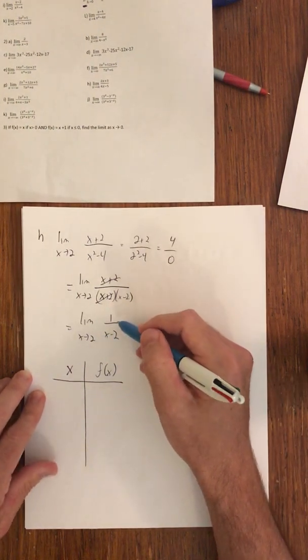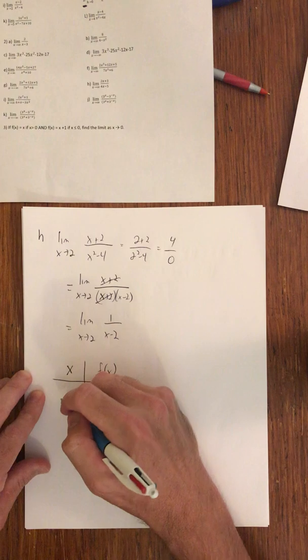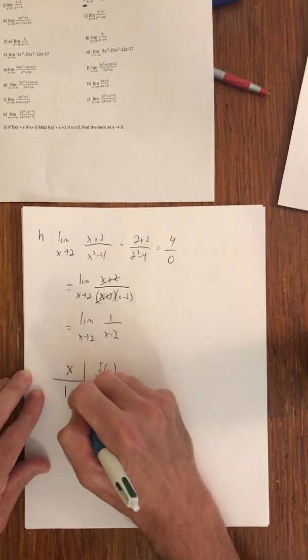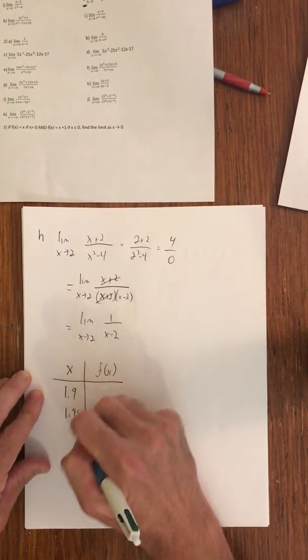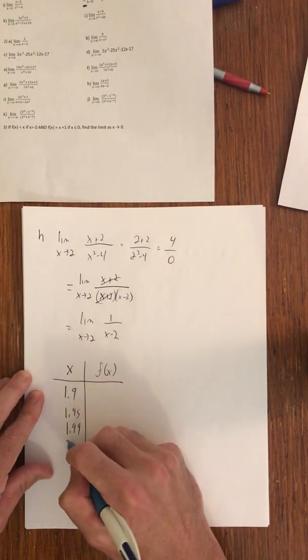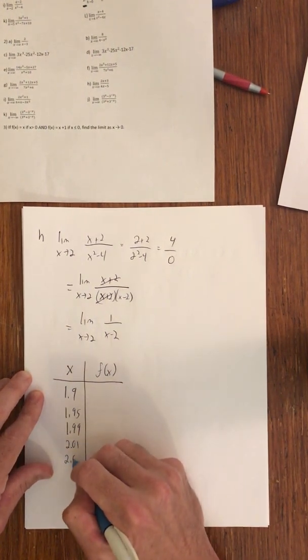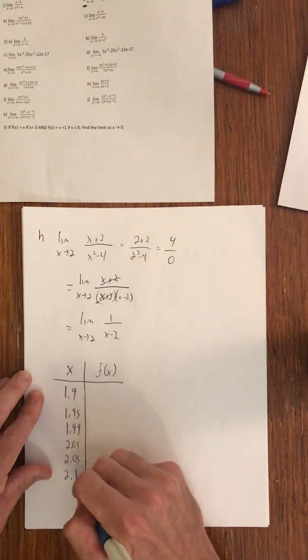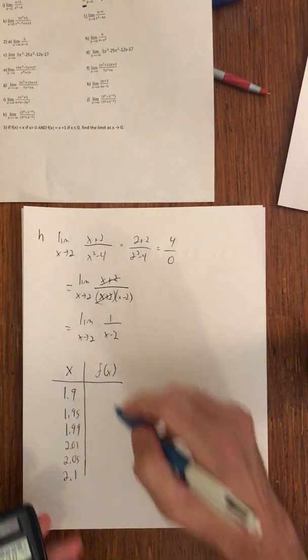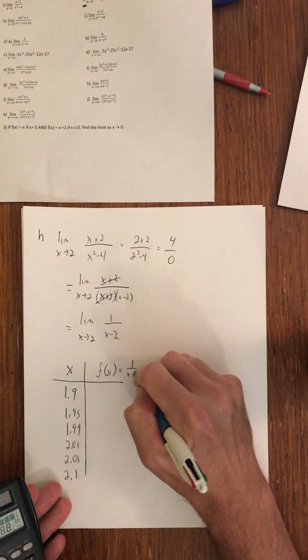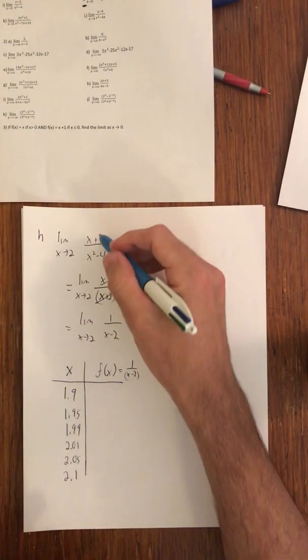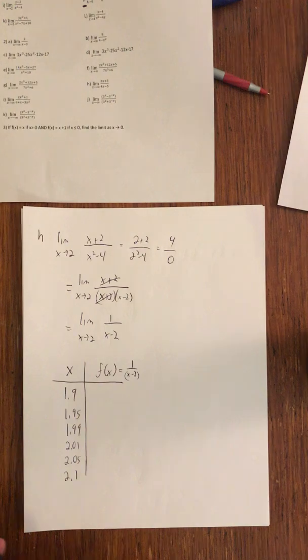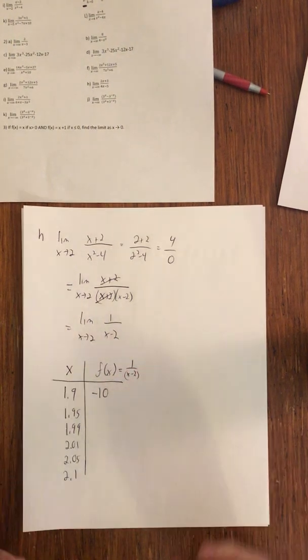I can use this much simpler expression in order to do it. So I need to have 3 things under, so 1.9, 1.95, 1.99, and 3 things over, 2.01, 2.05, and 2.1. So we're going to plug into this expression, which will be identical to using the original expression because of that simplification.